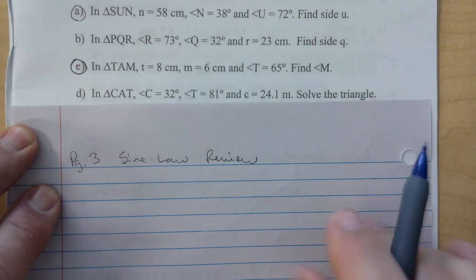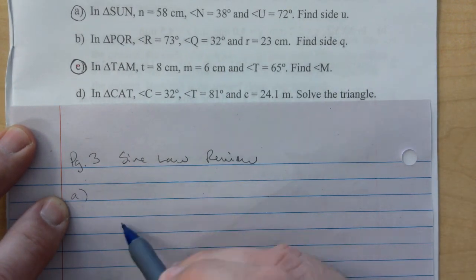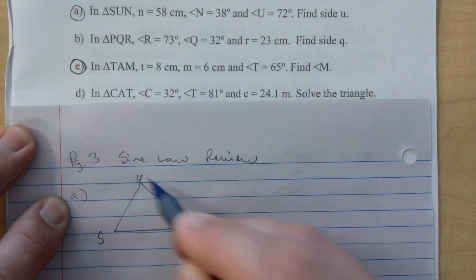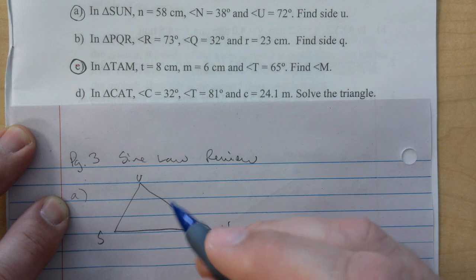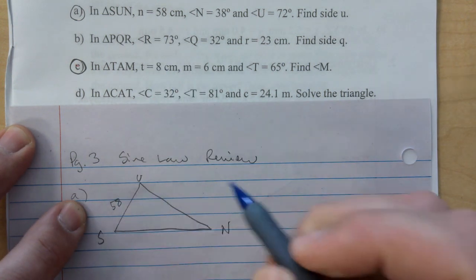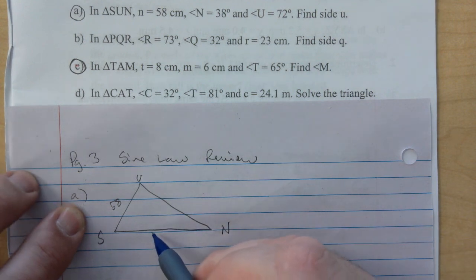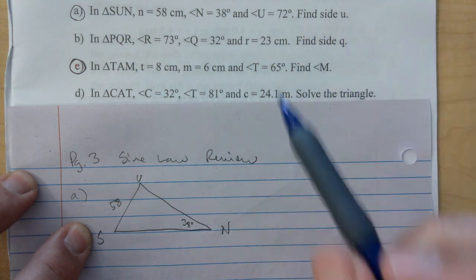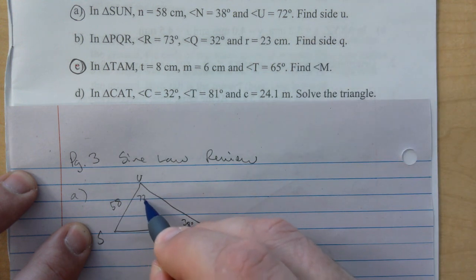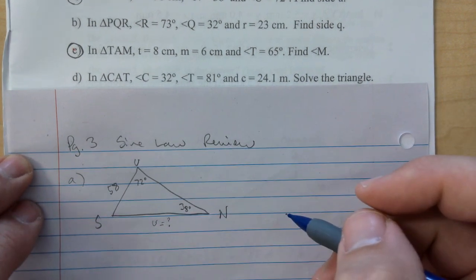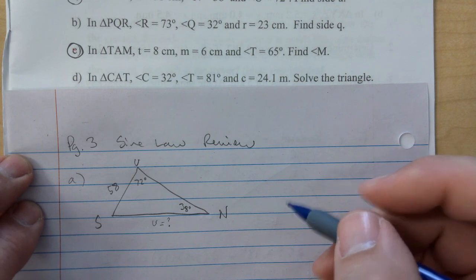Right? So I will do A here, sun. Right, sun. And you have that side n, lowercase n is 58 centimeters. N is 38 degrees. And U is 72. Find side U. So they're actually asking you to find this side here. That's your unknown. That's your ultimate goal.